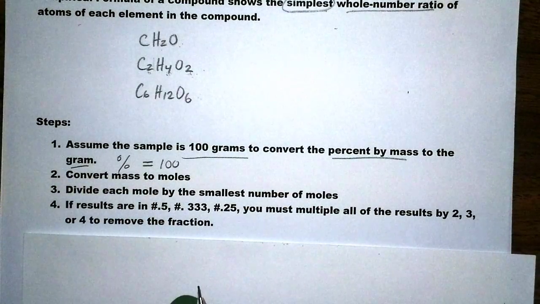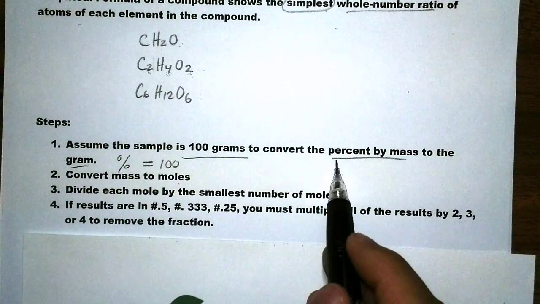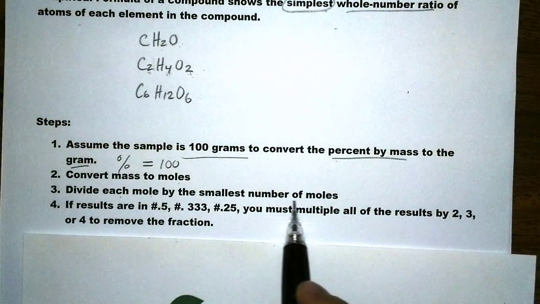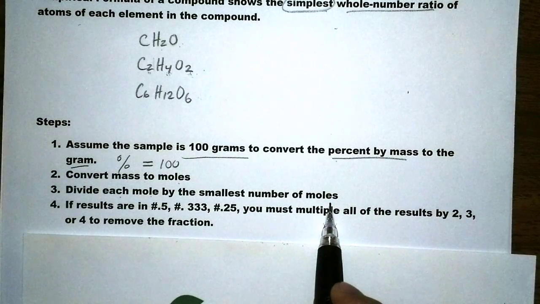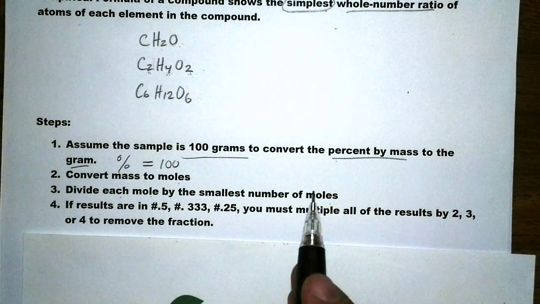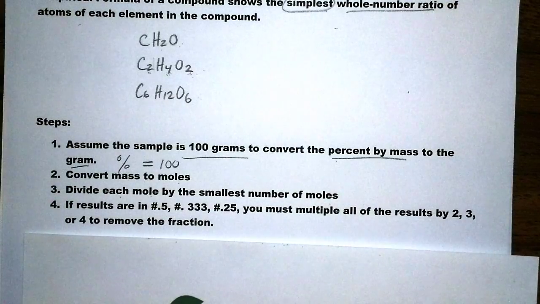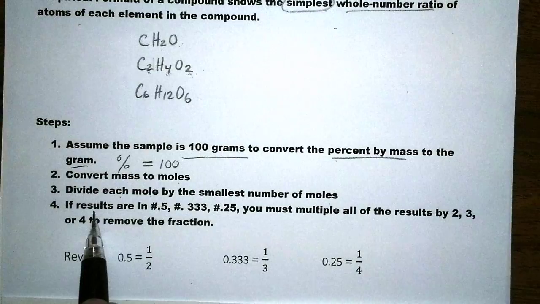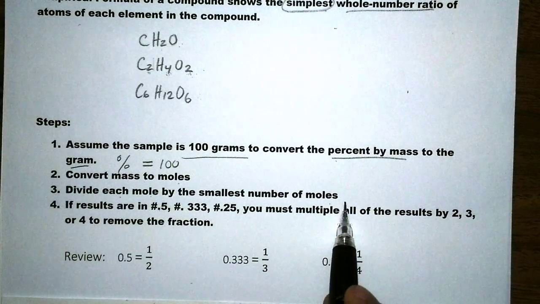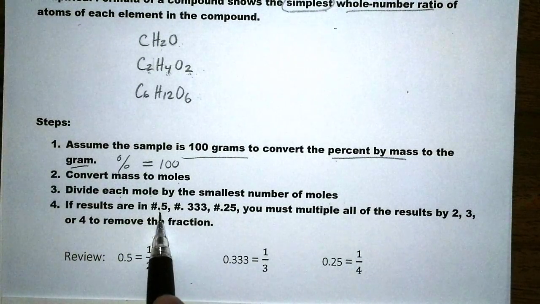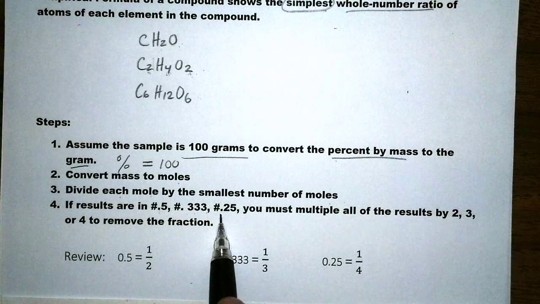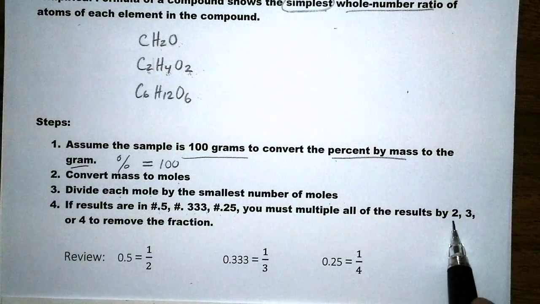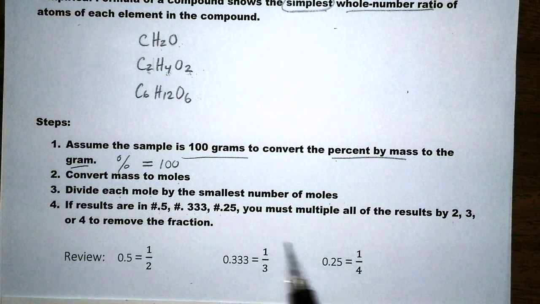Okay? And once we get our moles from our mass, we have to divide each of the moles by the smallest number of moles, because we need to compare the moles in terms of a relative number, which is the smallest number. Now, the only thing that's tricky is when you have your ratios in terms of moles, you have a fraction like 0.5, 0.33, 0.25. You need to multiply by a number such as 2, 3, or 4 to remove the fraction.